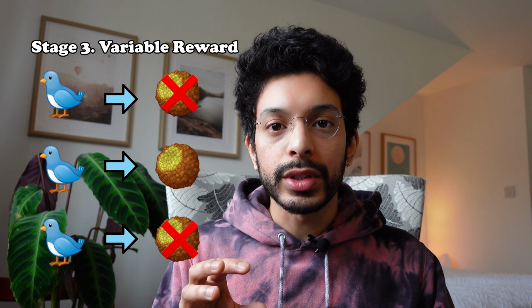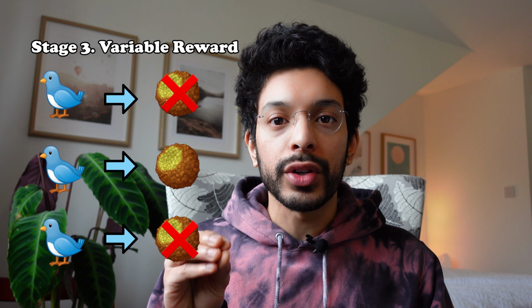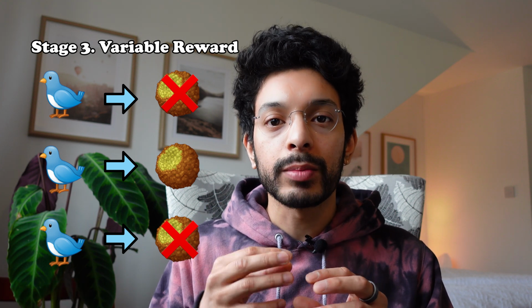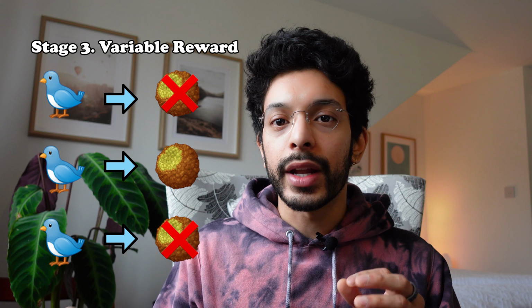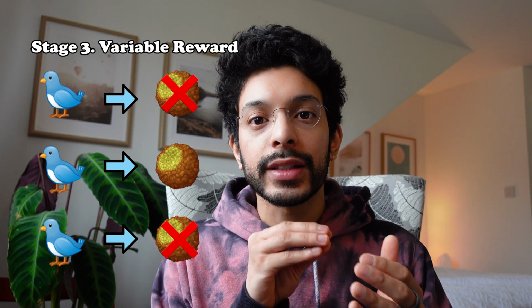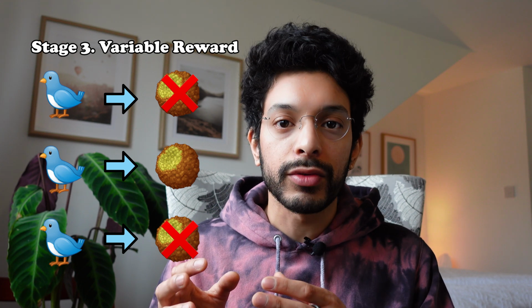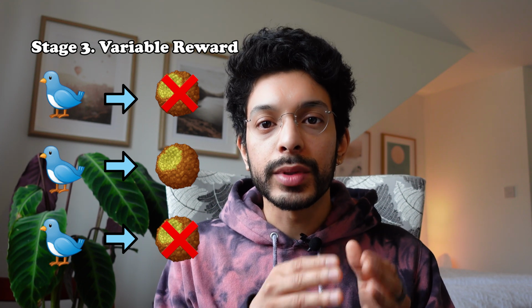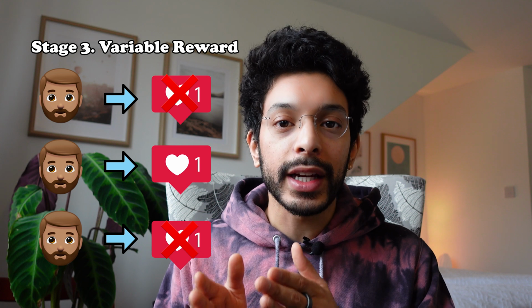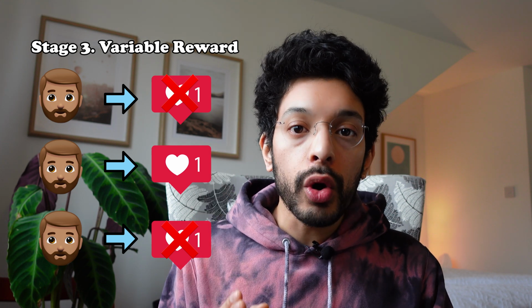But what he found was that the pigeons pecked more often when they could only get the food pellets sometimes, as opposed to when they could get them all the time. So the pigeons pecked at the disc more when there was a variable reward as opposed to a consistent reward. So this same behaviour has been observed in humans and is deeply ingrained into us. It goes right down to the core of how we behave.